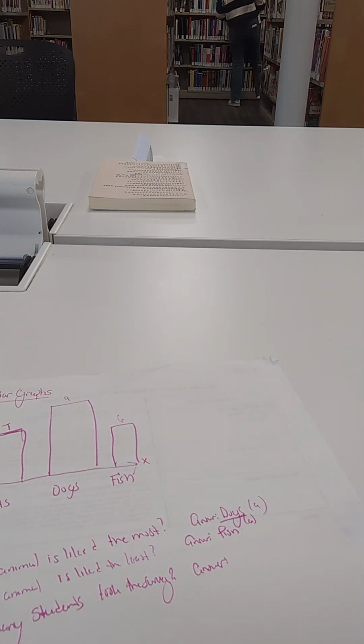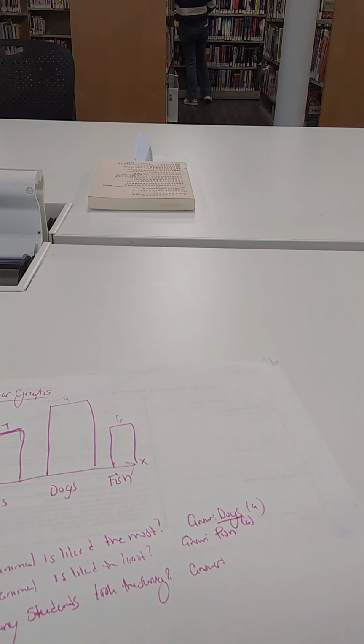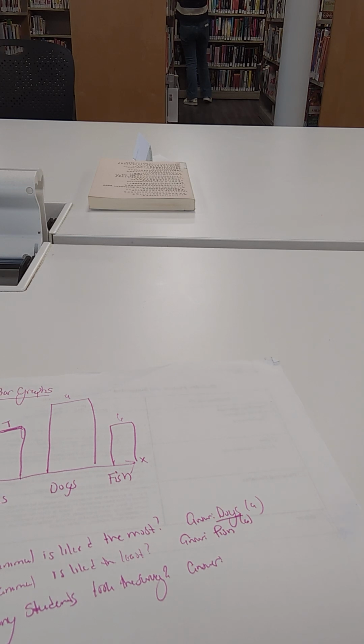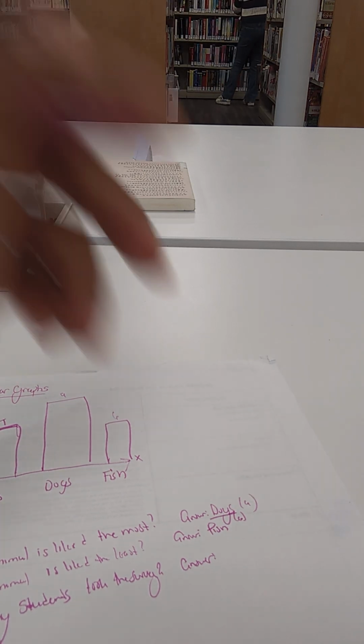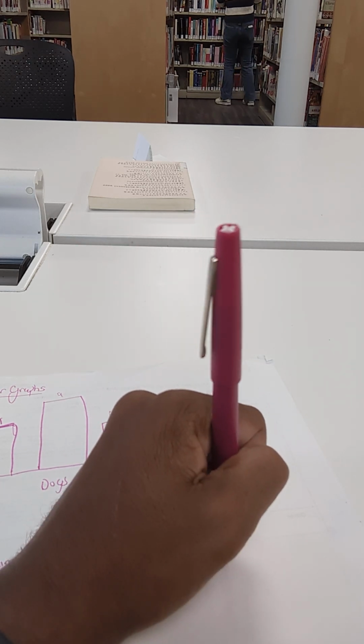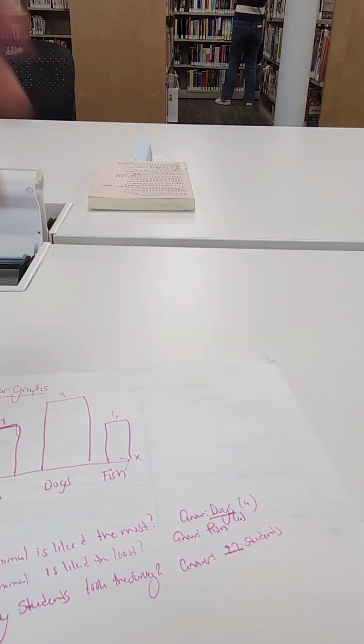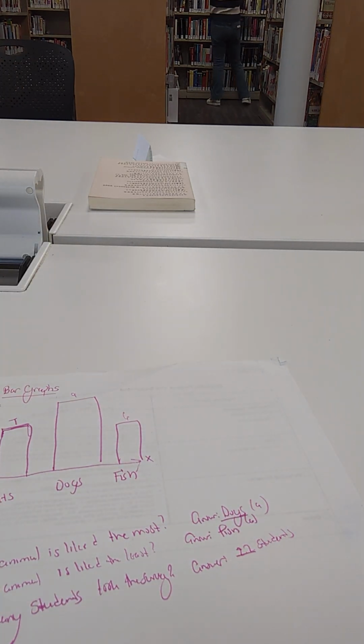We know that cats is about 7, we know dogs is 9, and we know that fish is 6, right? So we know, okay, 9 plus 7 is 16, plus 6 is 22, right? So we know that about 22 students took the survey.